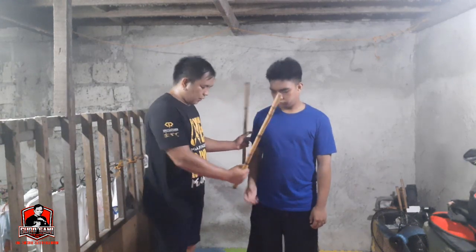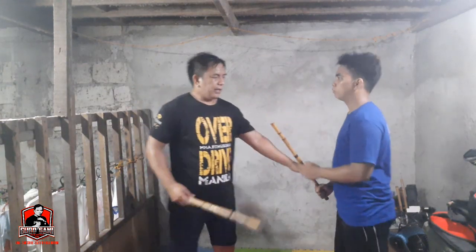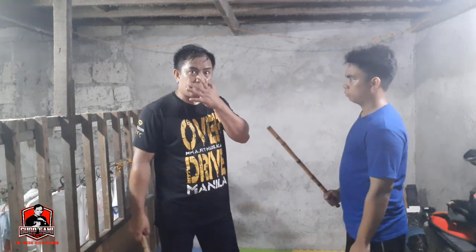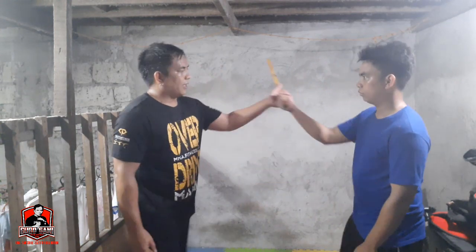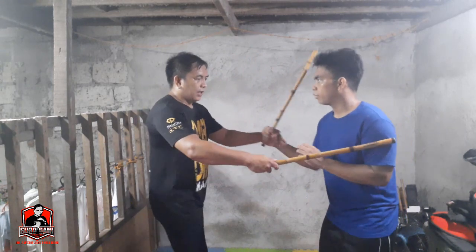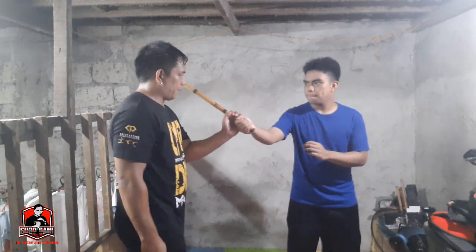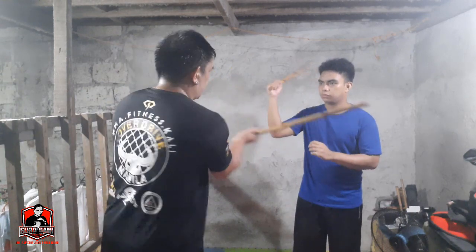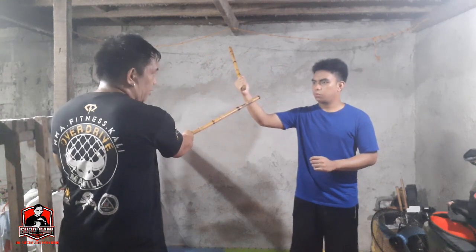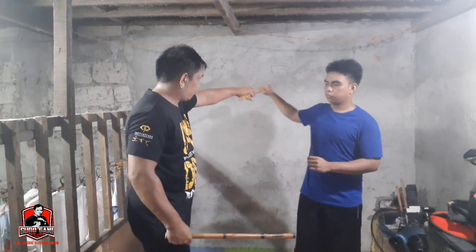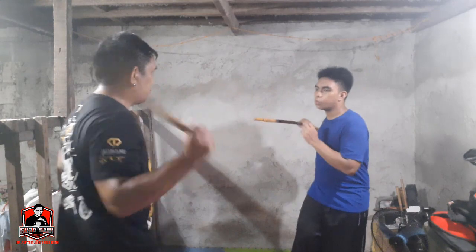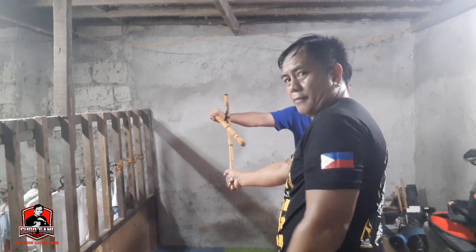Okay, so why do I say I simplify it? Any strike that comes from here, for me, can be considered as angle number 1, which I can particularly attack with salubong. Even atras, I can use it here by just moving forward and stopping it.